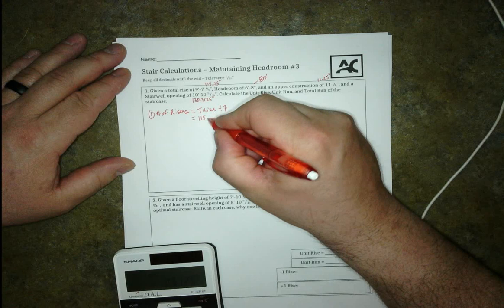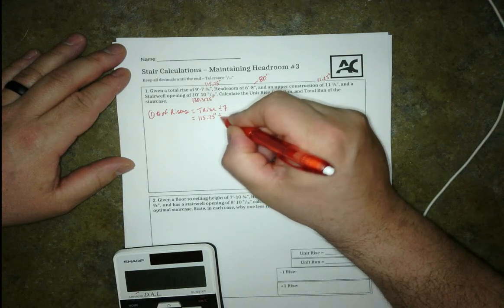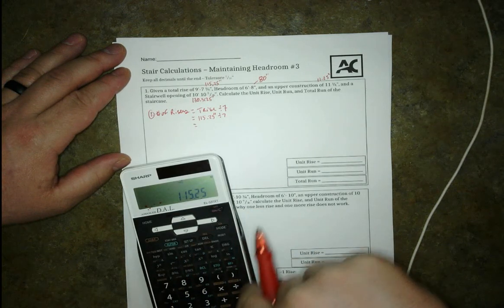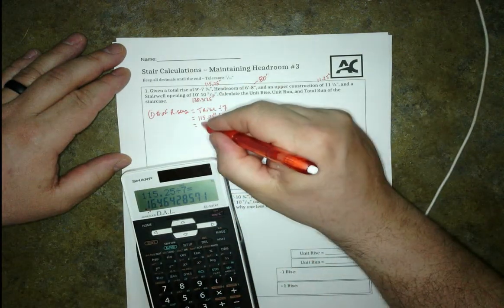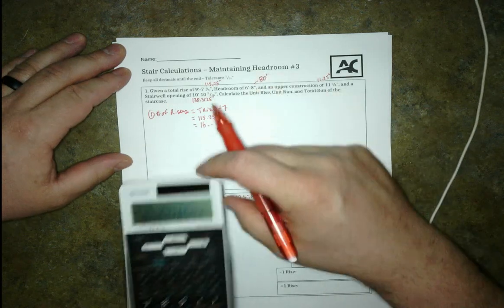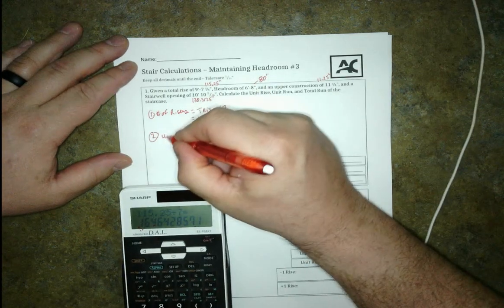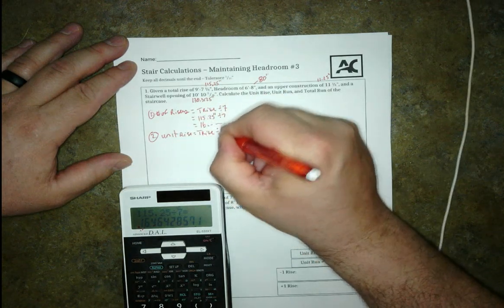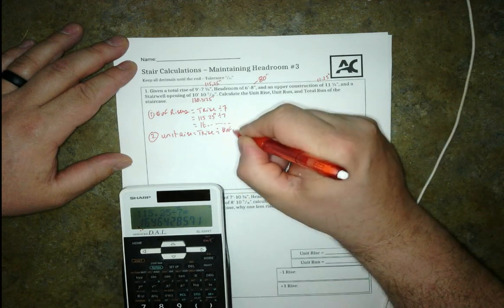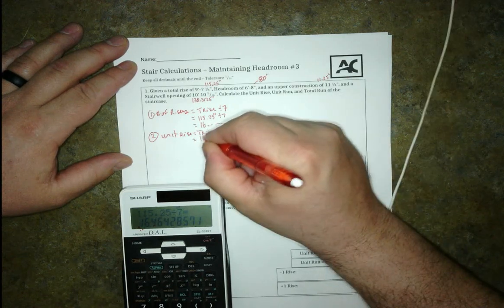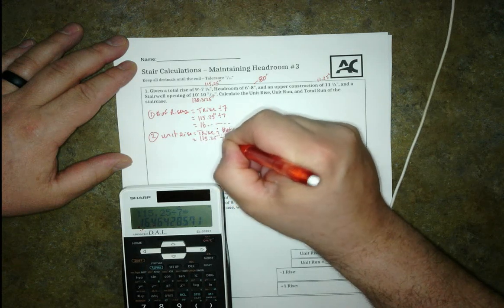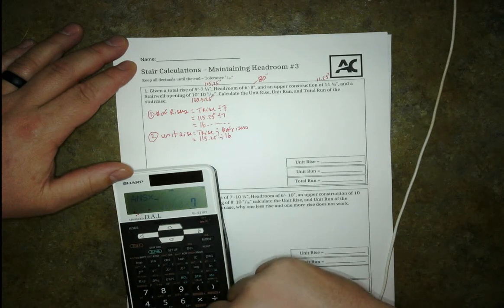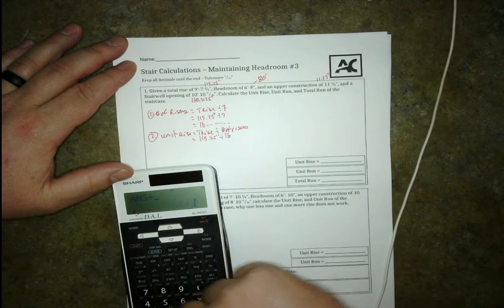So that's 115.25 divided by 7. So 115.25 divided by 7 is going to give me 16 point something. I'm going to just go with that number that's in the calculator for now. The second thing I'm going to get is my unit rise. So total rise divided by number of risers, so 115.25 divided by 16. Okay, so I'm just going to go times 7 there to bring back that number. Divide that now by 16.